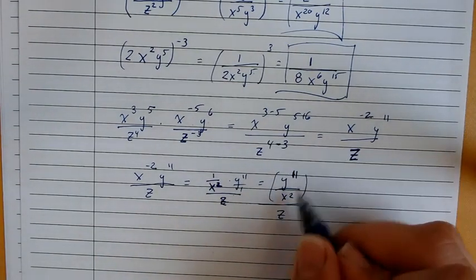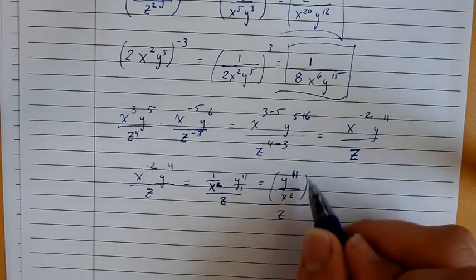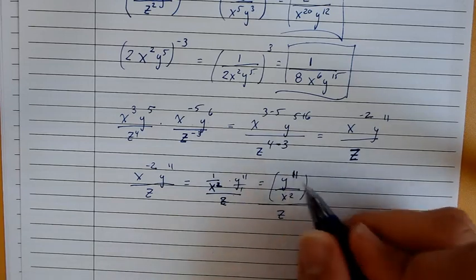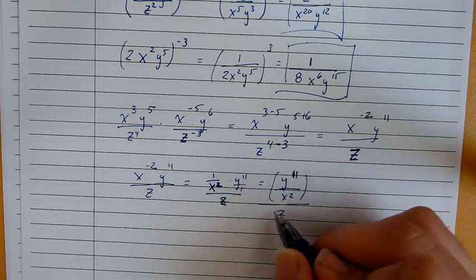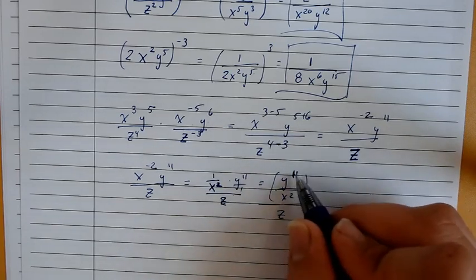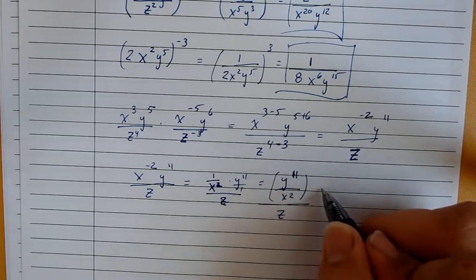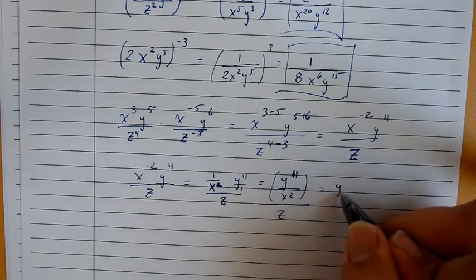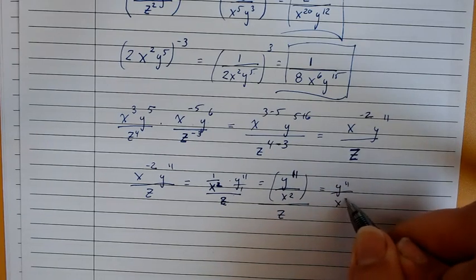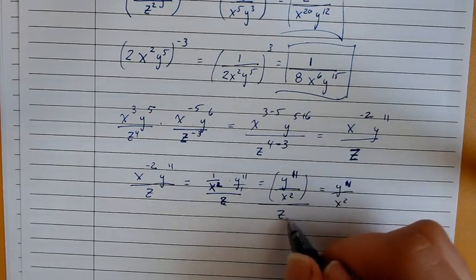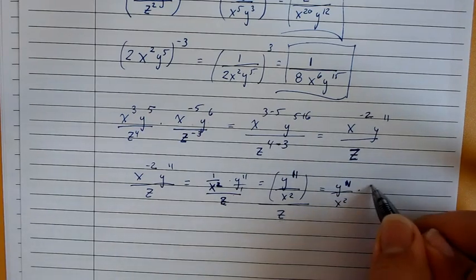Well, now, that's what's called a complex fraction, meaning a fraction that has another fraction inside of it. Okay, but here, really, you should think of this as division. You're taking y to the 11th over x squared, and you're dividing it by z. Oh, okay, well, I know how to divide. Dividing is the same as multiplying by a reciprocal. So here, instead of dividing by z, I'll multiply by 1 over z.